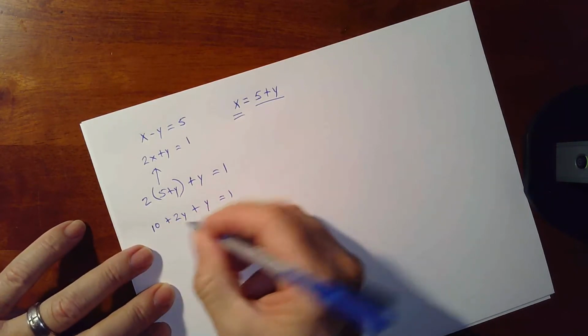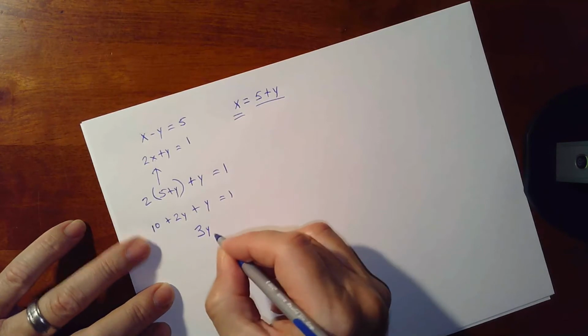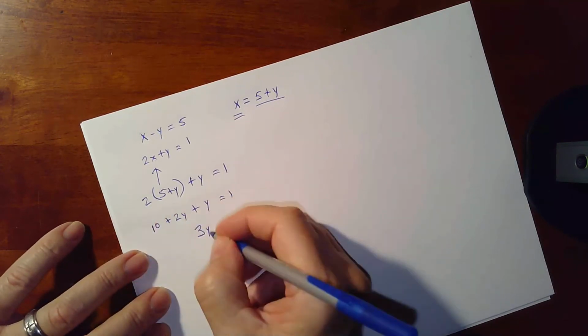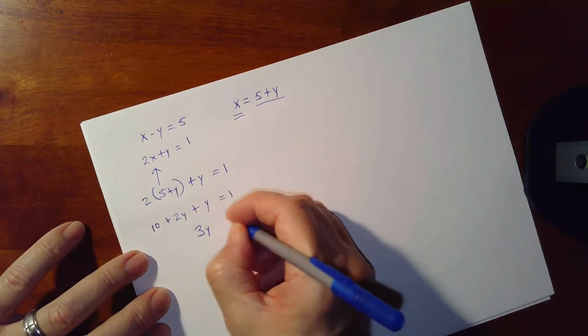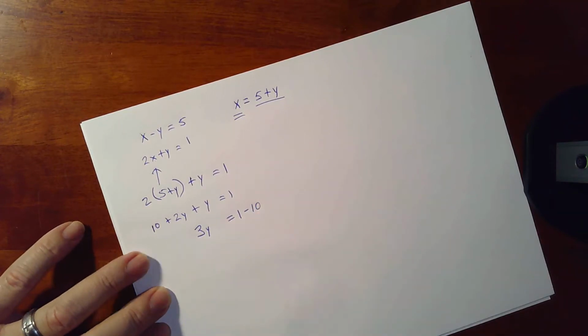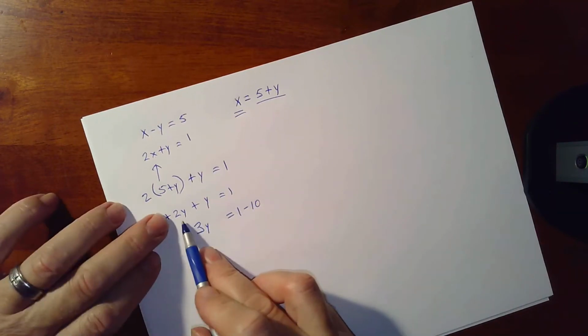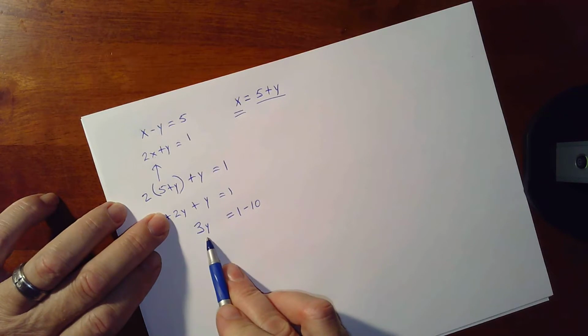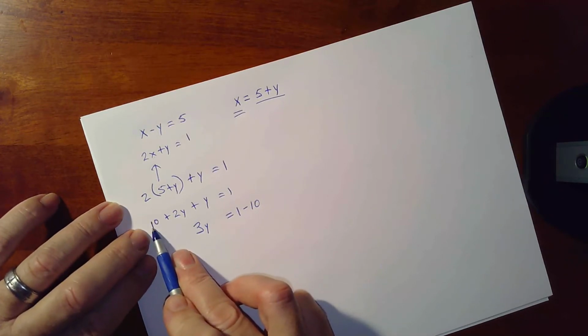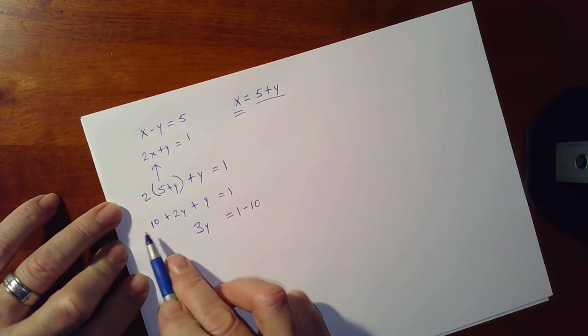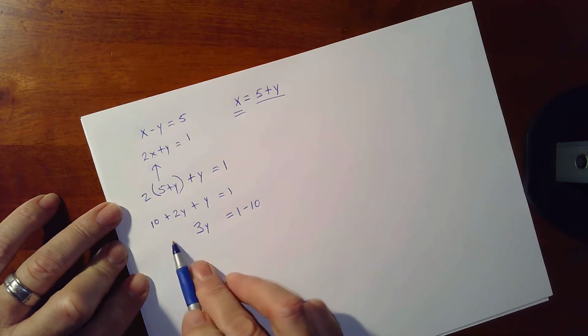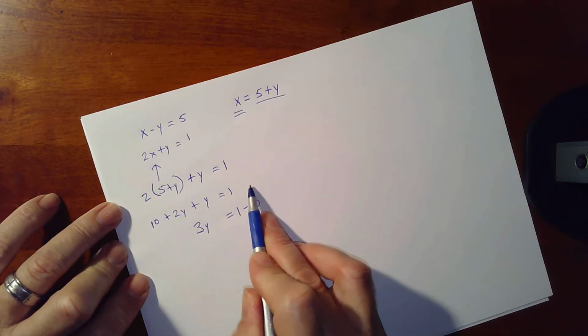plus 10, but we don't want the 10 over here, we want the y by itself. So let's subtract 10 from both sides. 3y equals 1 minus 10. All right, I've just kind of done 2 steps at once. The 2y plus y is 3y, and I don't want this 10 over here, so I have to subtract it from both sides. So minus 10 gives me a 0 over here, and 1 minus 10.